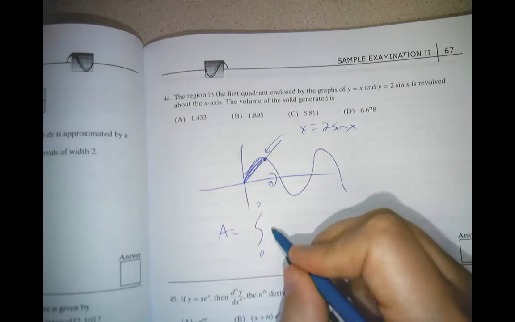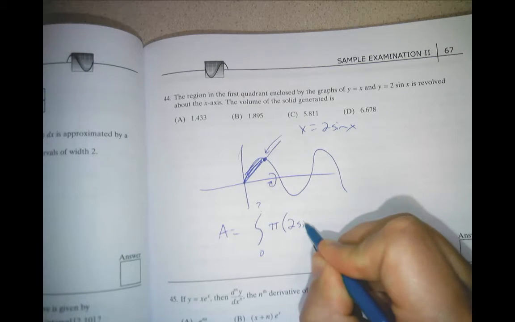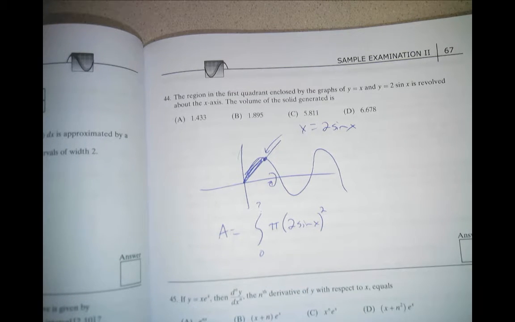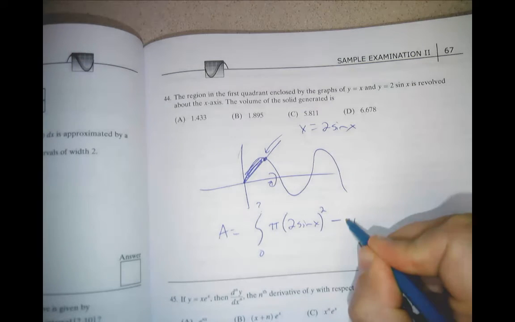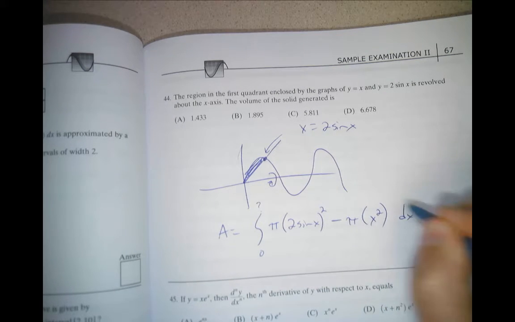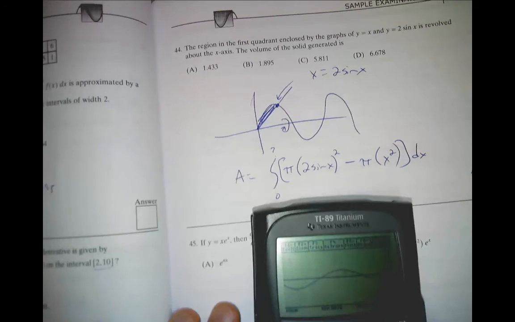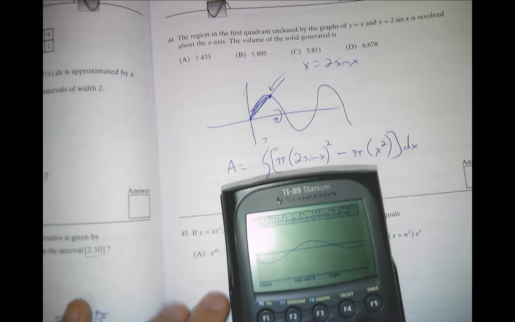It's going to be pi times the outer radius squared. The outer radius is 2 sine of x, squared, minus pi times the inner radius squared. The inner radius is x, squared. Okay, so there's our setup. We need to find that point of intersection and then integrate over the appropriate region. So, how do we want to do this?